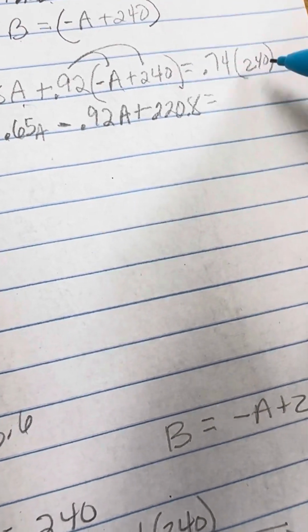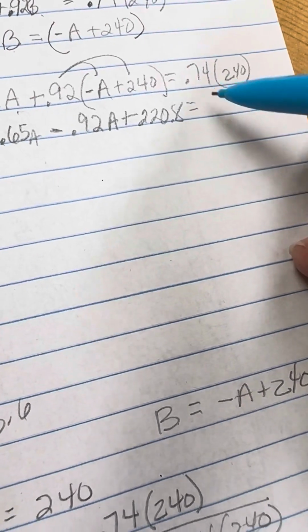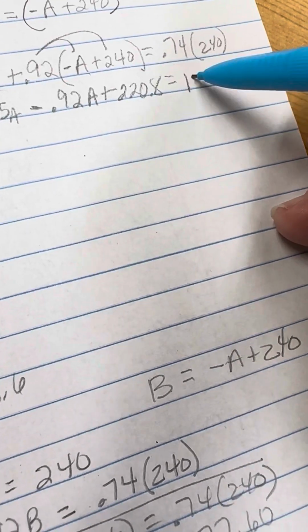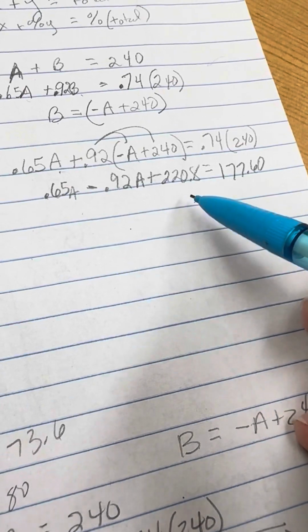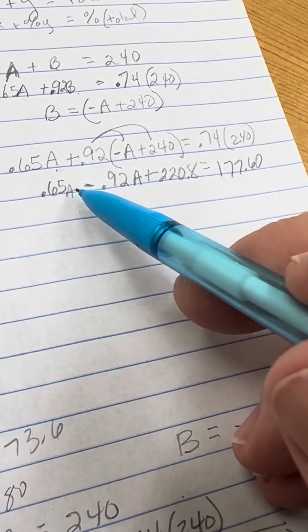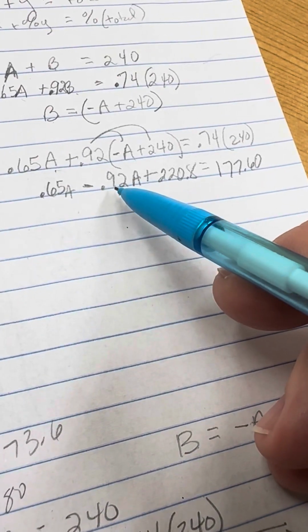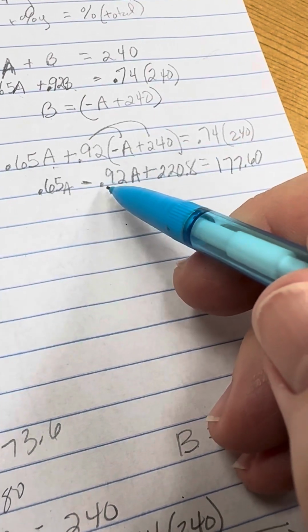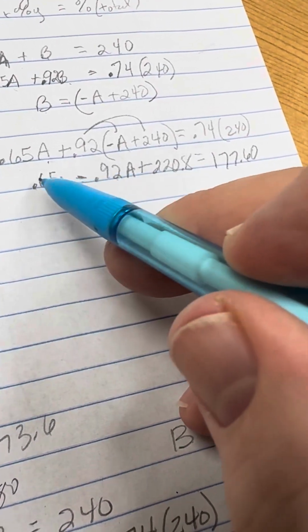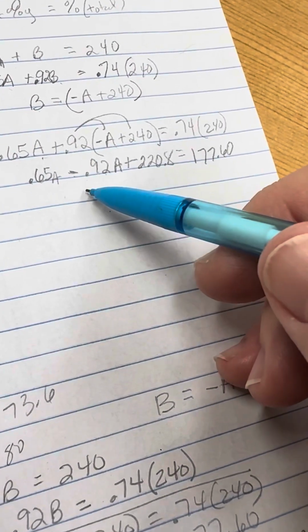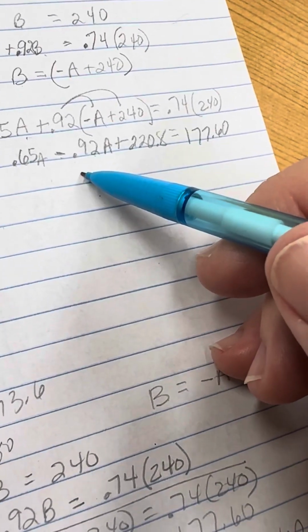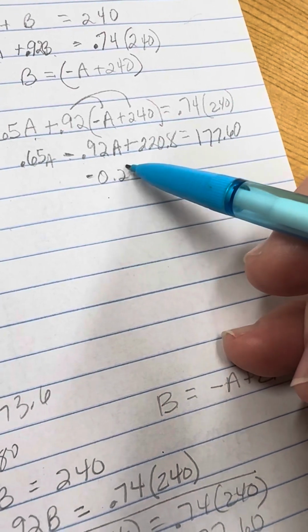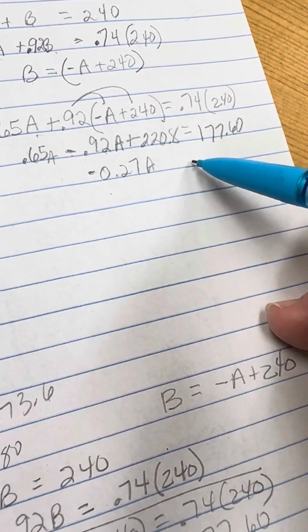And then 0.74 times 240 is 177.6. And then I'm going to combine these two right here, 0.65A and negative 0.92A, which is a negative 0.27A.